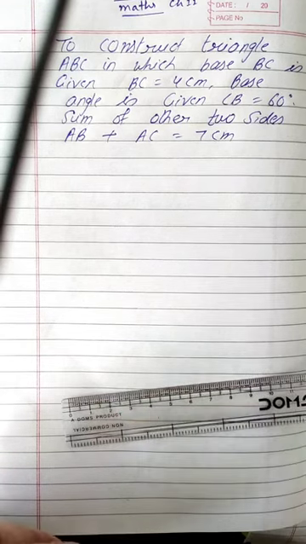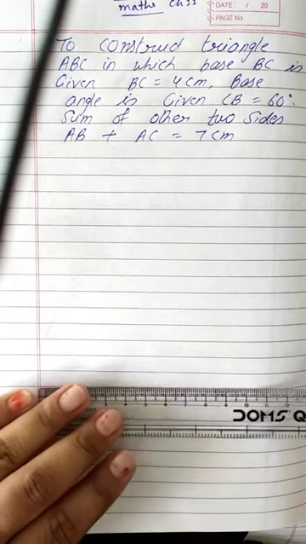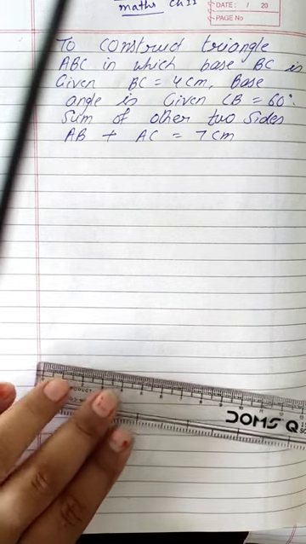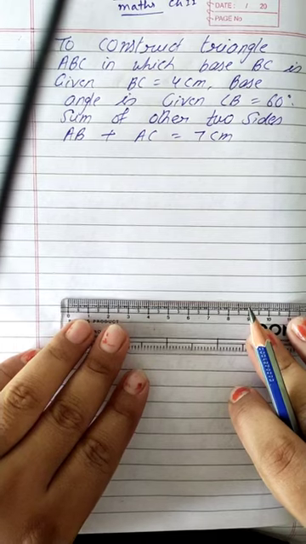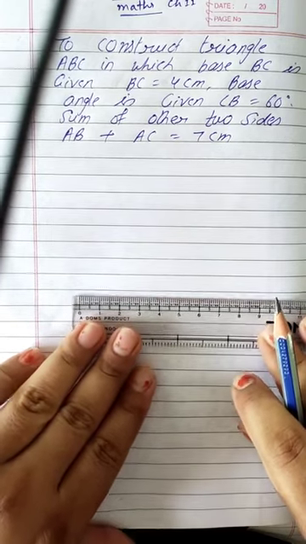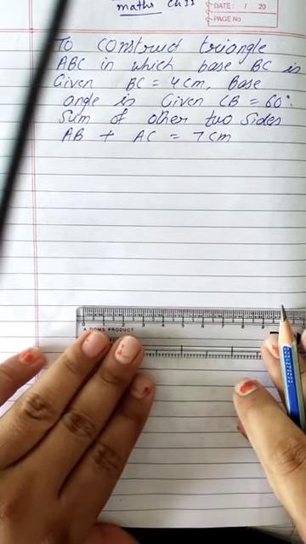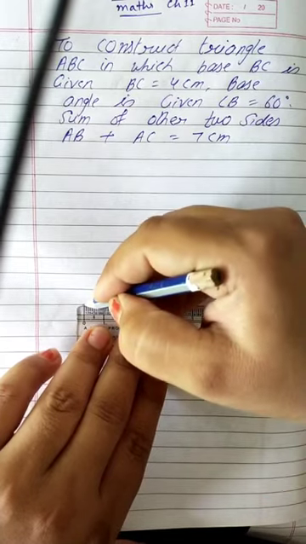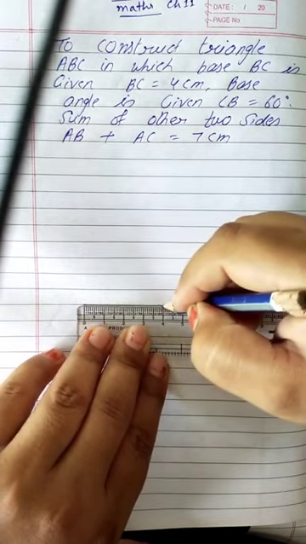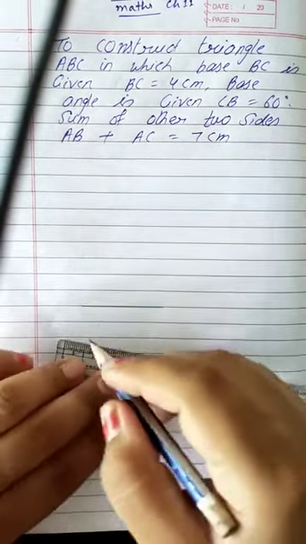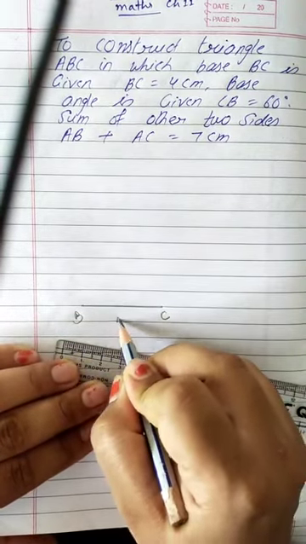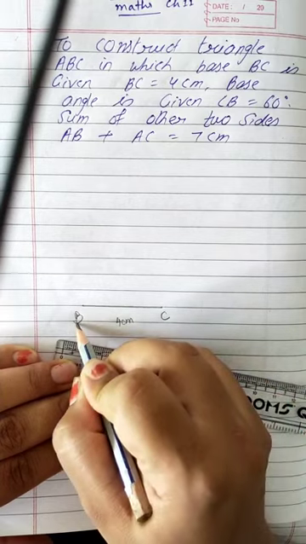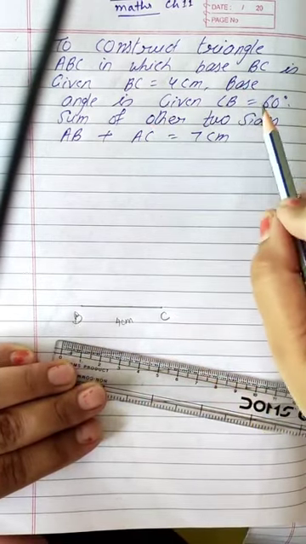Let us start. First of all, we have to make base BC equal to 4 centimeter. So using the scale, you will draw a line segment that is 4 centimeter. Name these points B, C. This is 4 centimeter. Now the next step: the base angle is given, that is 60 degrees.